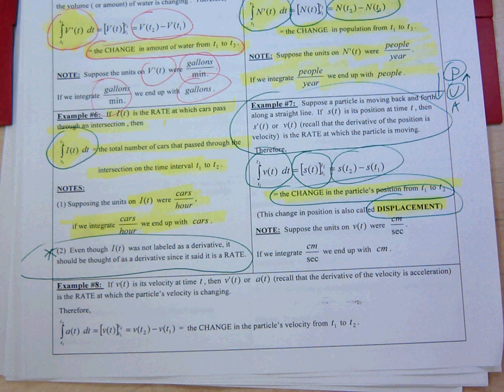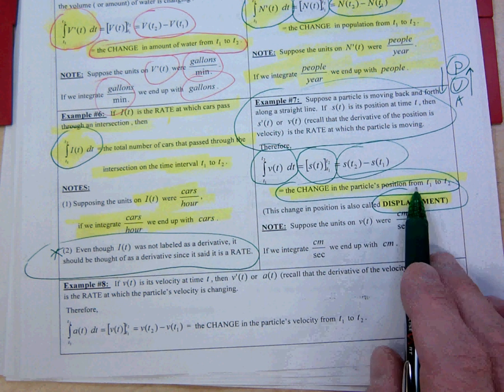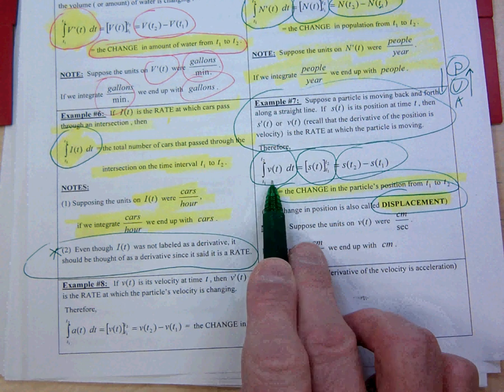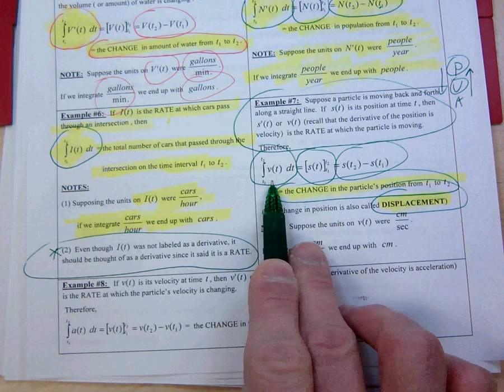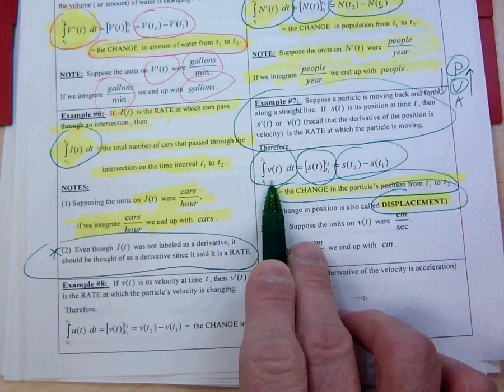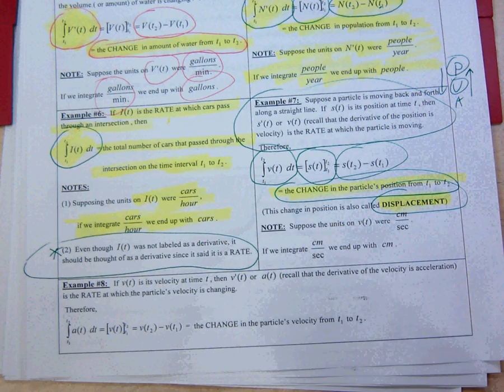So displacement is just the what? Change in the position on the time interval. And how do you find it? By integrating the what? Velocity on the time interval. Is that clear? Okay, all right. And again, why does this work out the way it does?